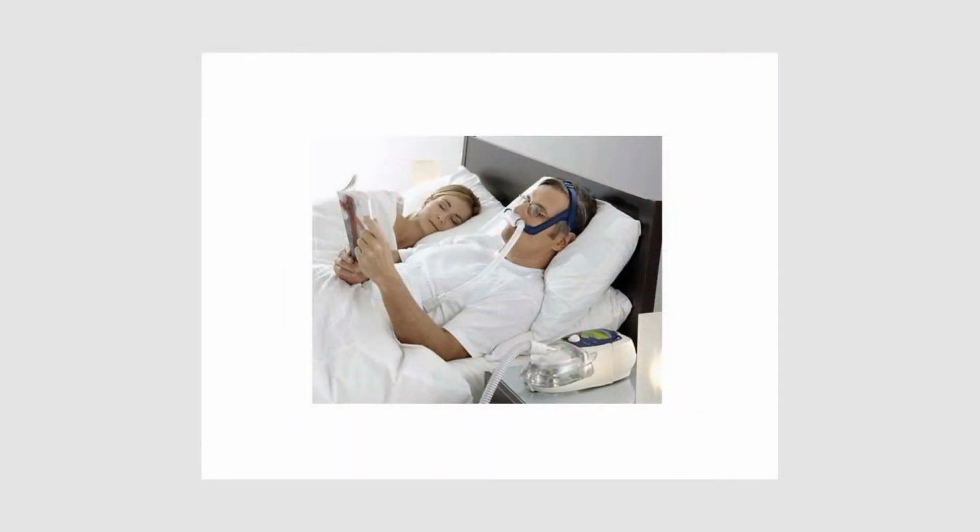Okay. So again, CPAP therapy, we have a lot of different types of masks that we can use, and we're going to show these to you, that are very comfortable, and the machine is very quiet.